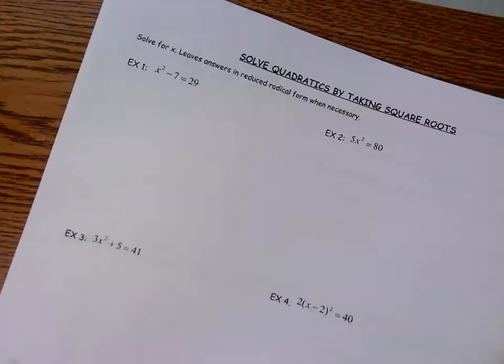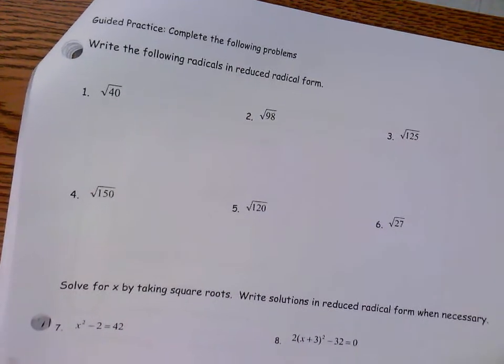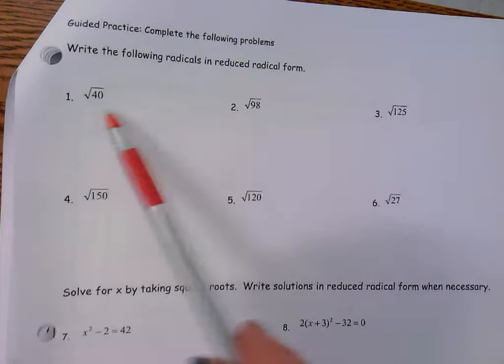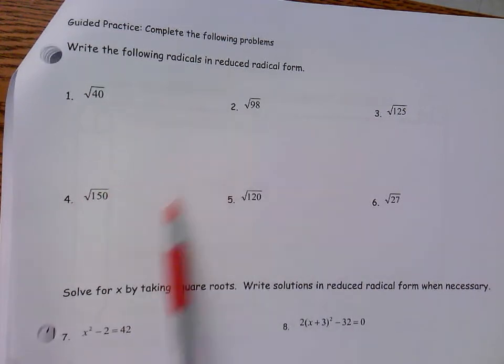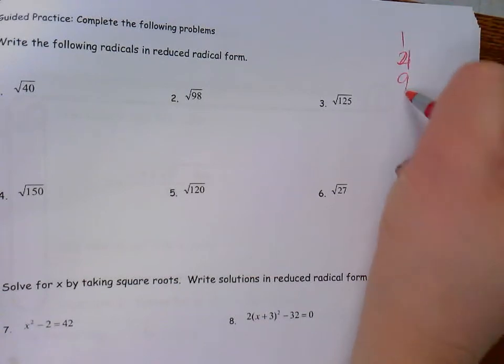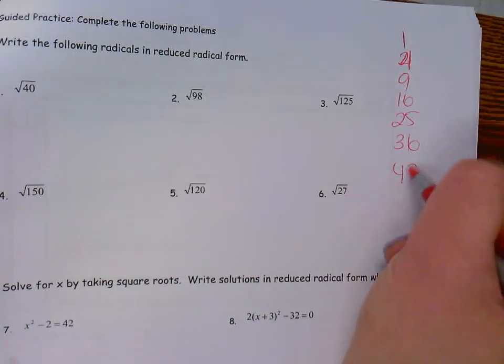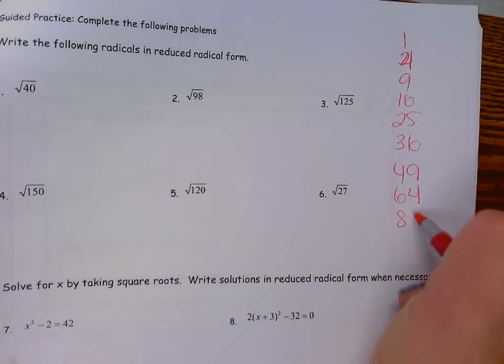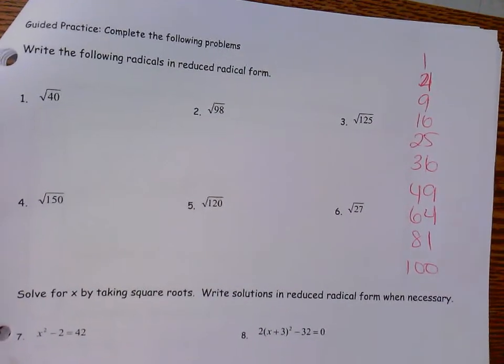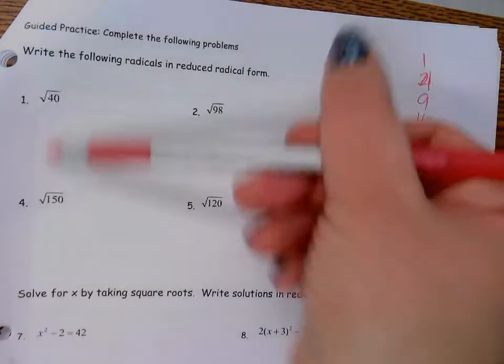All right, so here's, before we do the actual practice of solving with square roots, why don't you try reducing these radicals first on the next page? Why don't you try 1 through 6, because this is that reduced radical form that I just showed you. So for each of these 6, let's do this to practice that skill. You're trying to find 1, 4, 9, 16, 25, 36, 49. Do I have to go any higher for these? I don't think so. 64, 81, or 100. I think between those, the first 10 perfect squares, you can find what goes into these 6 numbers.